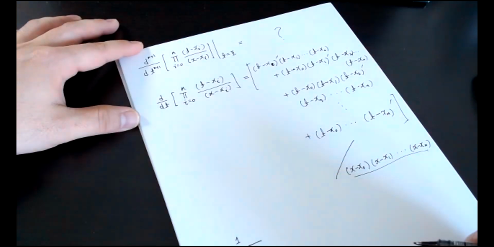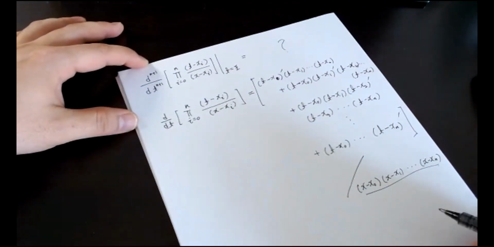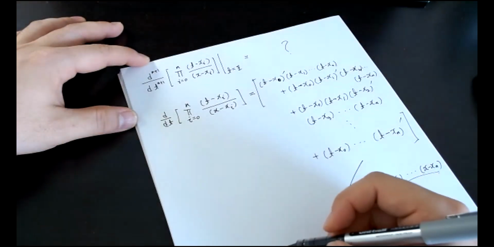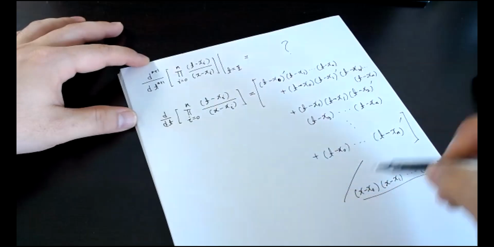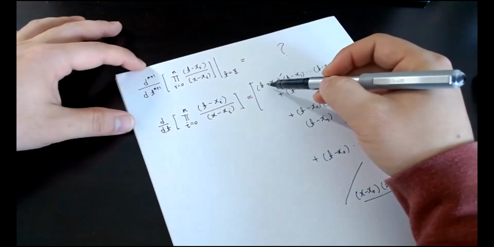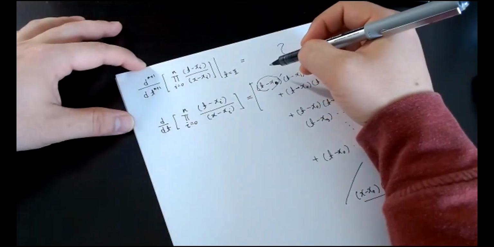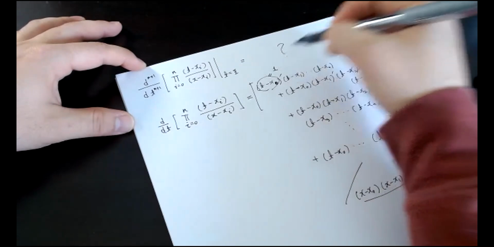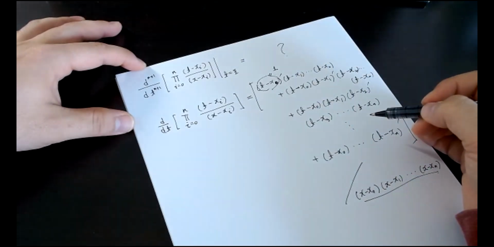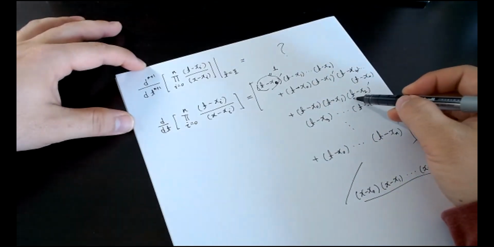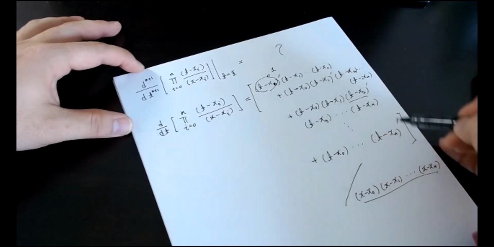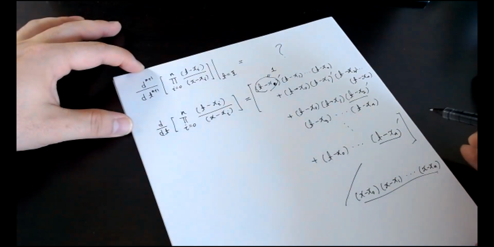The derivative. So this is times, and then back to here. Think about this. What's the derivative of t minus x0? It's 1, right? This is equal to 1. Okay. And then t minus x2 is also 1, right? And t minus xn is also 1. Okay.